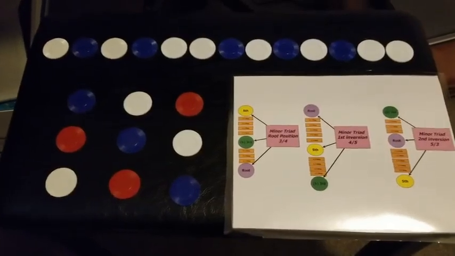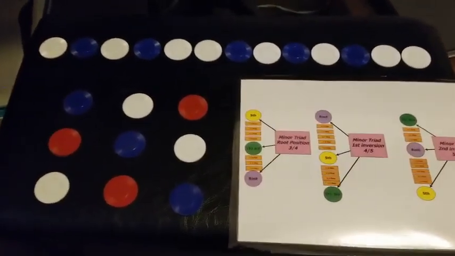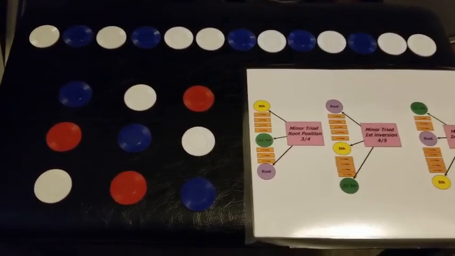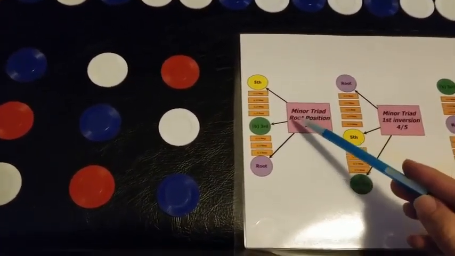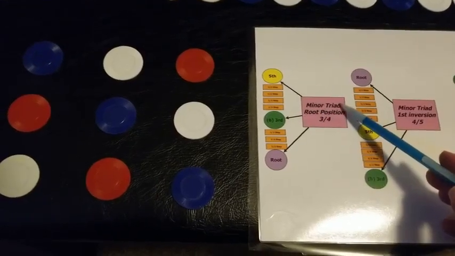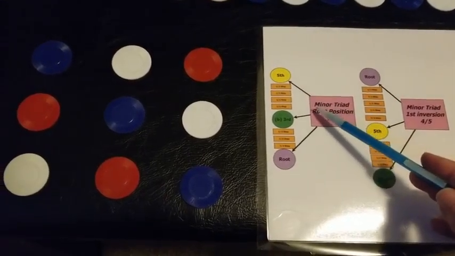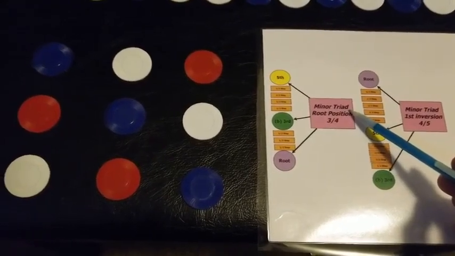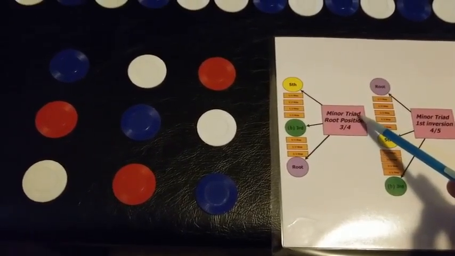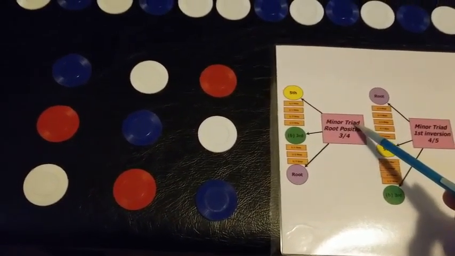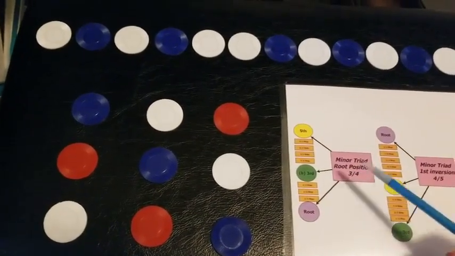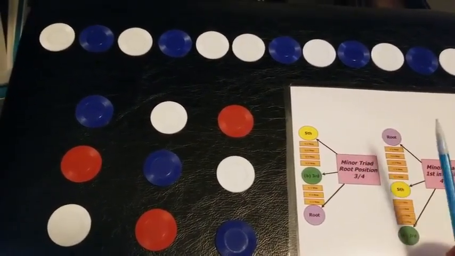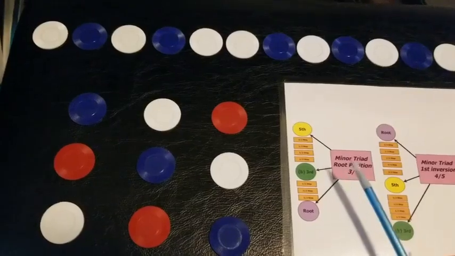Okay, we're back with another poker chip theory lesson. We're going to be discussing, again, triads. We're going to be discussing now minor triads. Minor triads of any given scale, for example, the major scale, are going to occur on the second position, the third note, and the sixth note of a major scale.